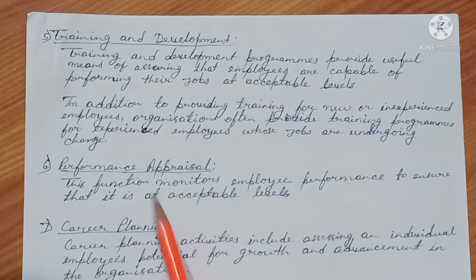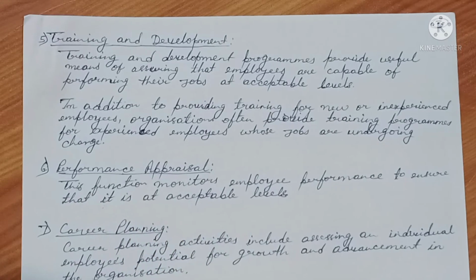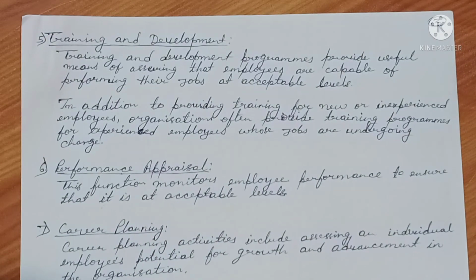Then the next, sixth human resource function, is performance appraisal. So what happens in performance appraisal? This function monitors employee performance to ensure that it is at acceptable levels. So appraisal means ensuring whether the employees are able to perform their duty properly or not.